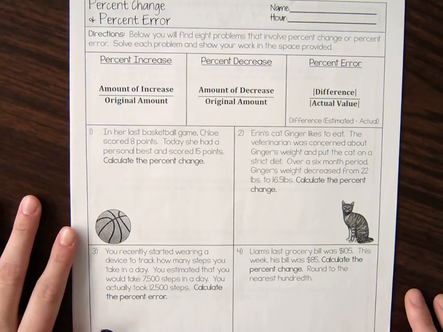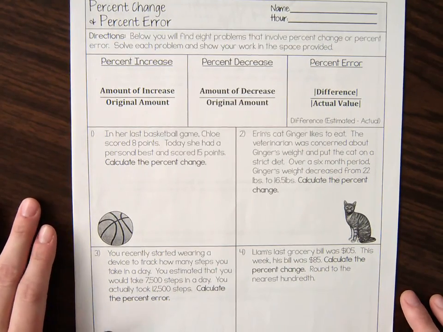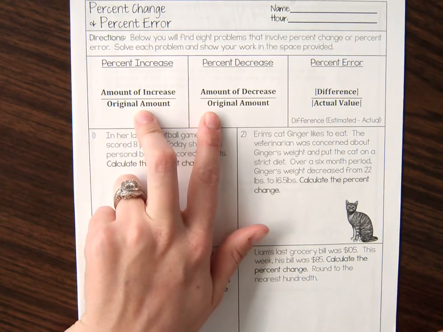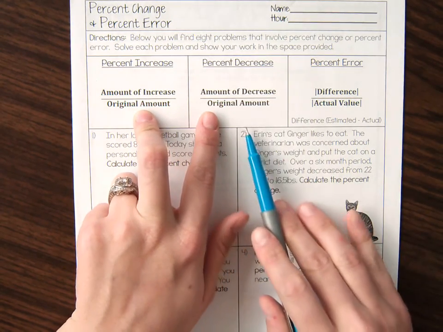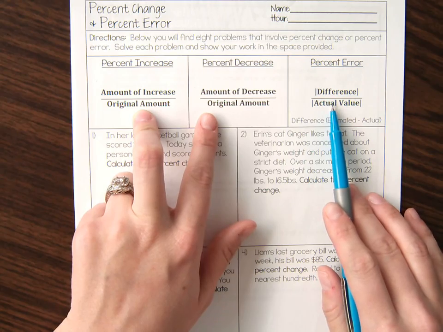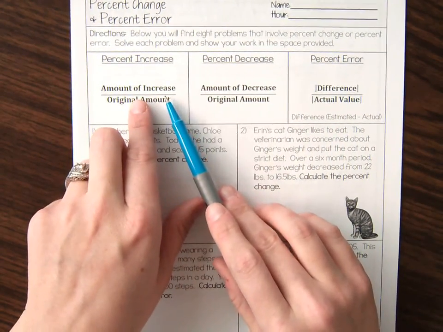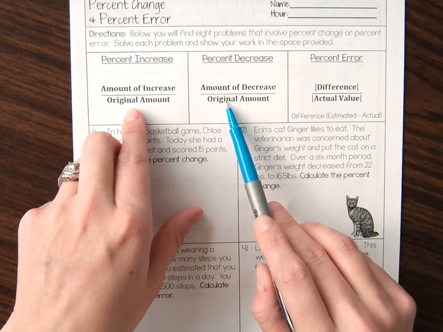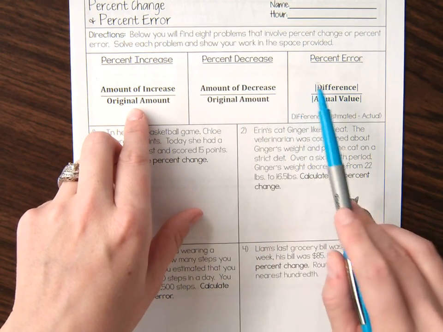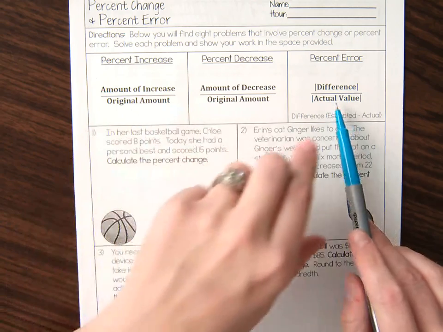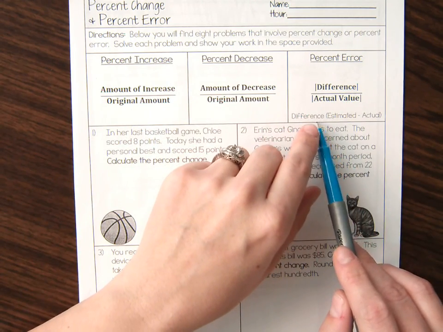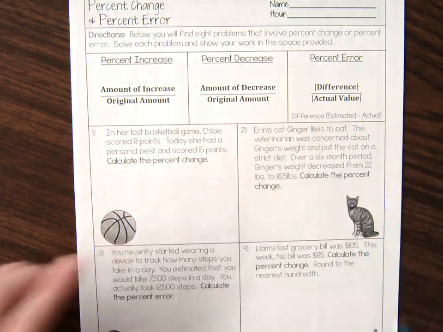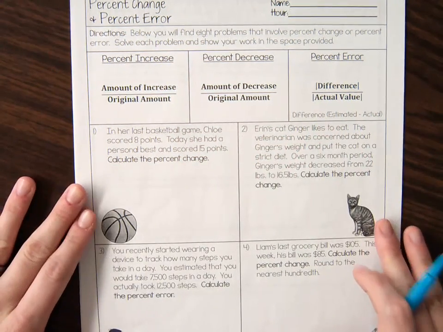About percent change and percent error. We have the percent change, which is percent increase and percent decrease, which is the same way, and the percent error. For the percent increase and decrease, we put the amount that it increased over the original amount. For the percent error, we put the difference between the estimated and the actual over the actual value. So we're going to do these 4 examples.